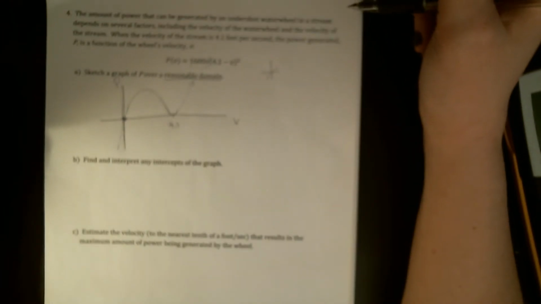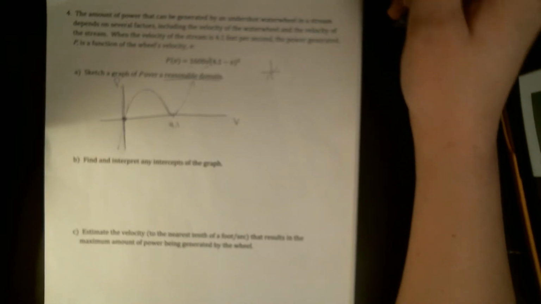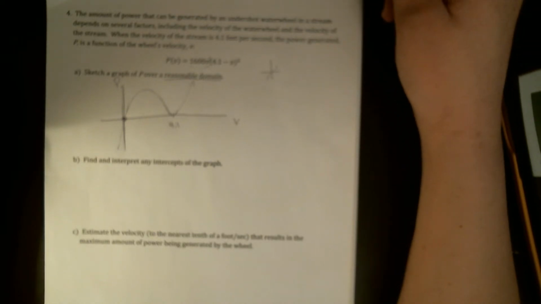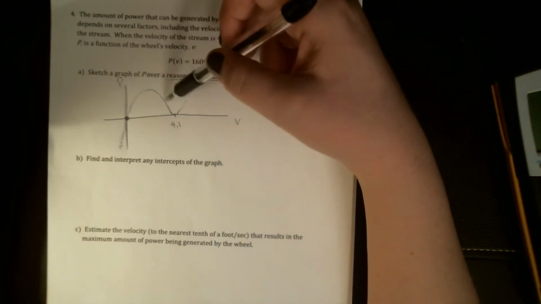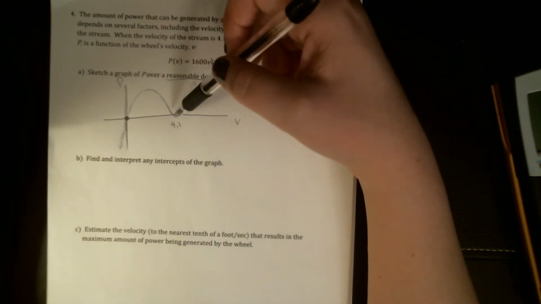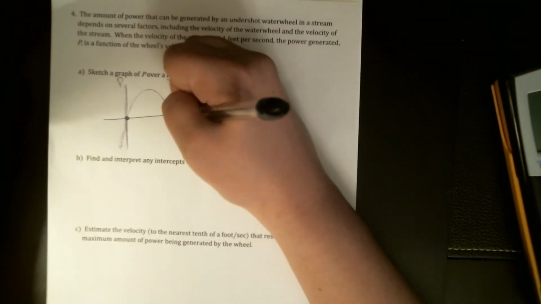Part of the directions here is that we're only supposed to sketch over a reasonable domain, so we want to make some judgment calls. I'm not expecting you to be experts about power or water wheels or anything, but I think it's fair to say that we don't want to see this. We're going the other direction and getting negative power. And in this direction, I think at minimum you should cut it off at 4.1.